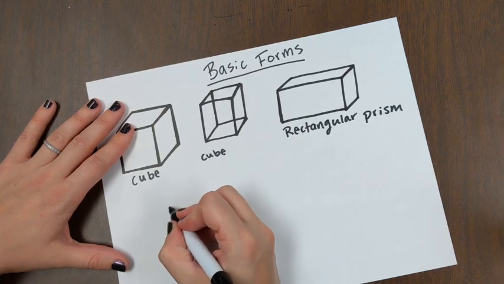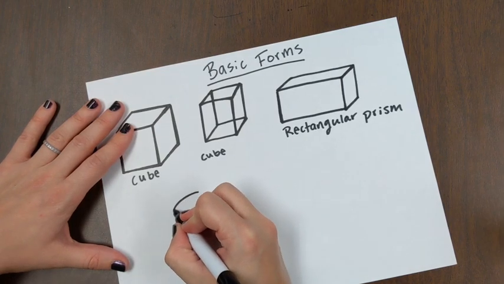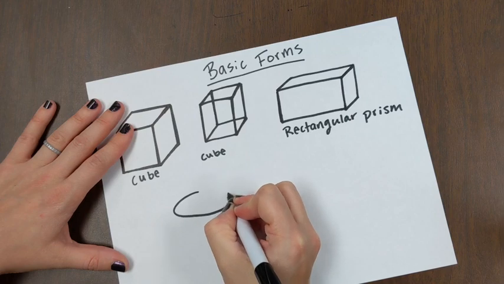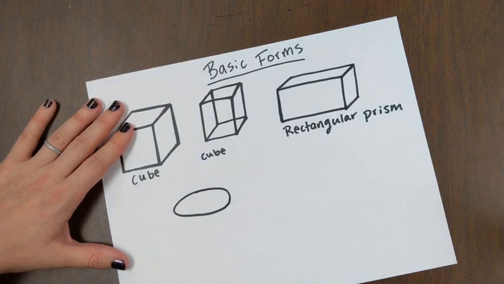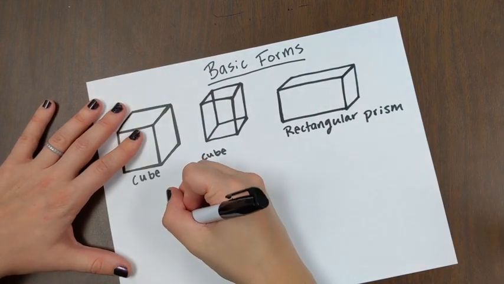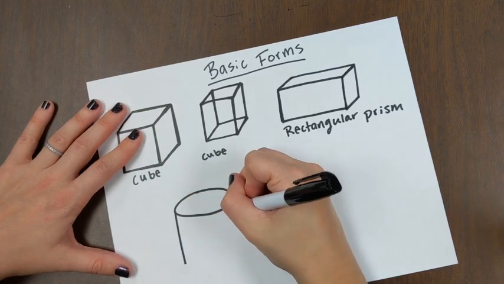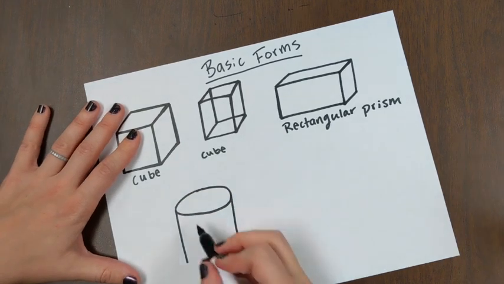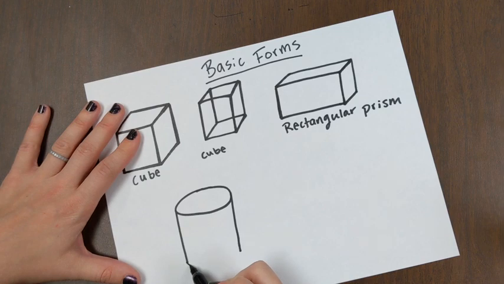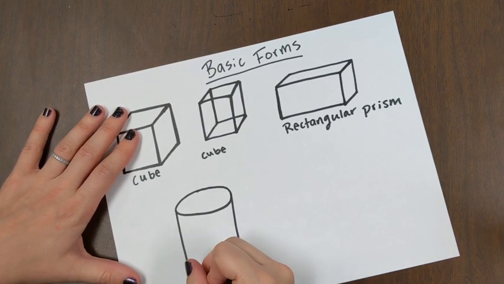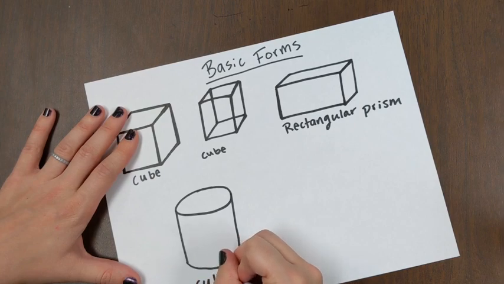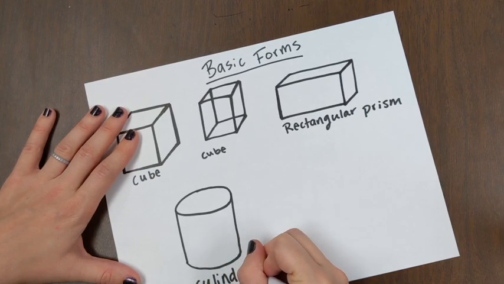I'm going to do a cylinder next. So I'm going to start with an oval. And my oval is definitely not perfect. But from the edge of the ovals, I'm going to draw a straight line. The top is curved, so the bottom would be curved too. So if you were going into your pantry and you found some cans, those are cylinders.